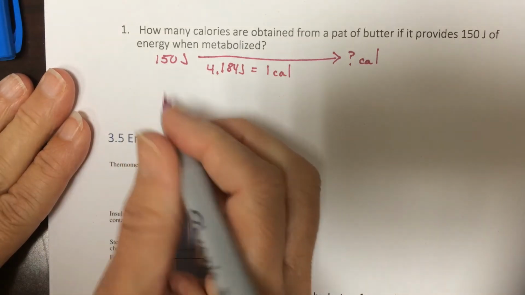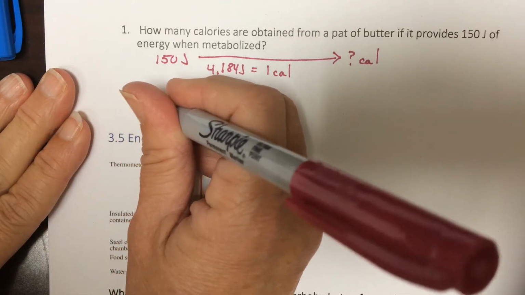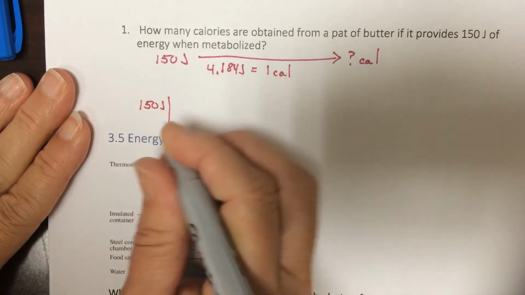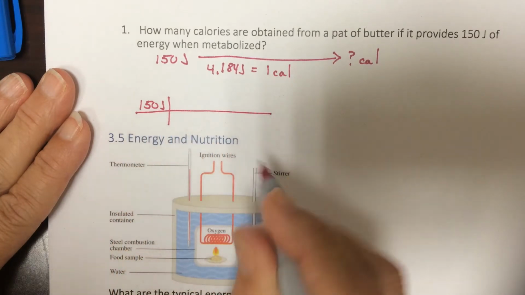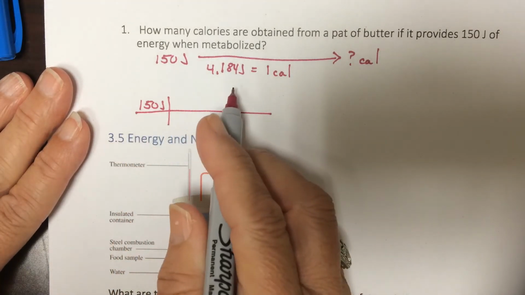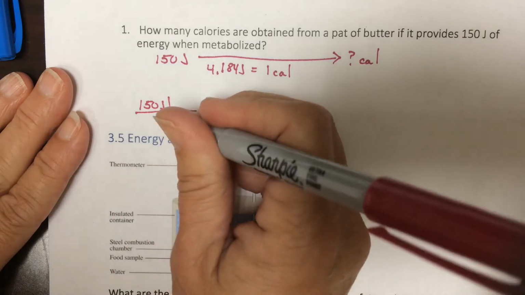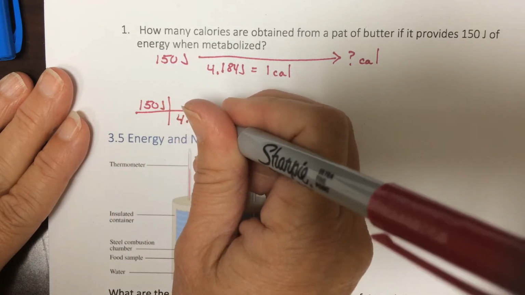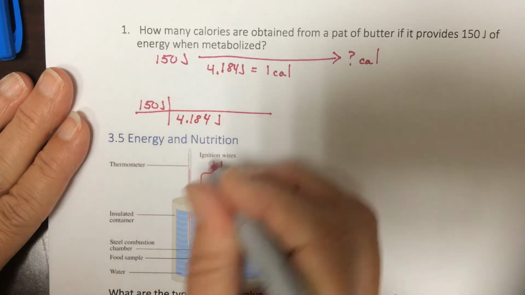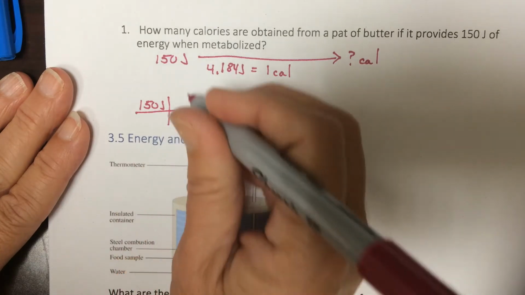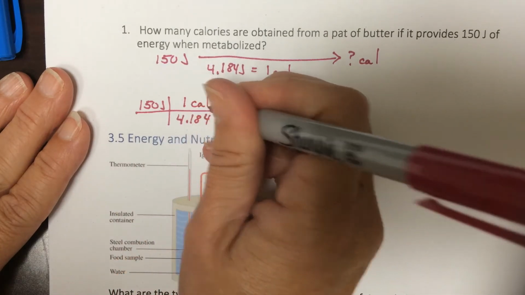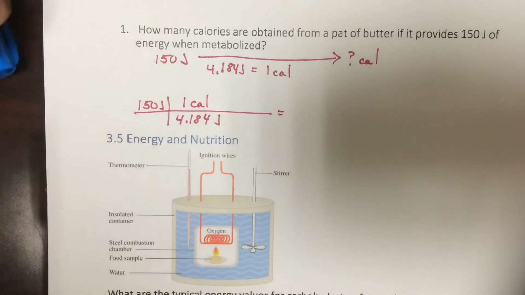So we want to start with 150 joules. And I put that on a line. I want to write a conversion statement so that joules disappears. We'll put the joules in the bottom and the 1 calorie in the top.